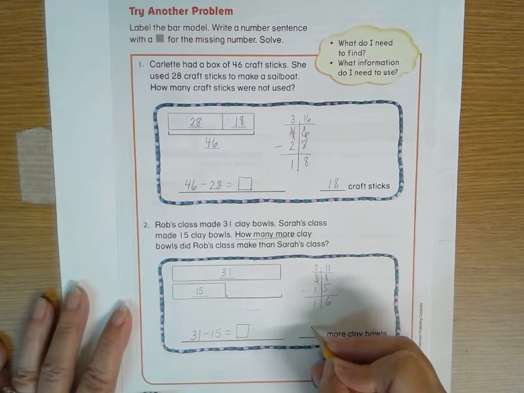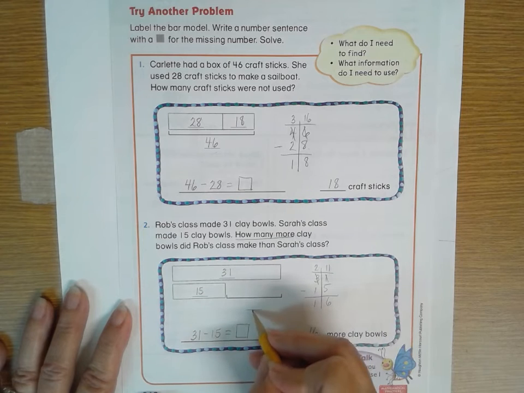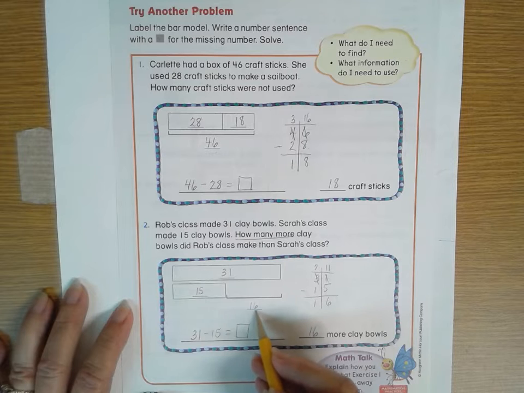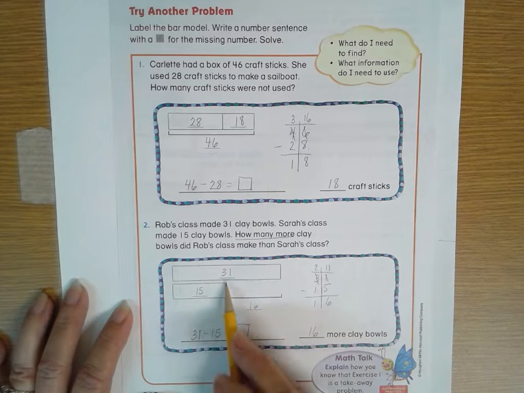So 16 more, and 16 would be the other part here. That number goes down below here because they didn't make that 16. They just wanted to know what is the difference between these two numbers. So that's why it goes here.